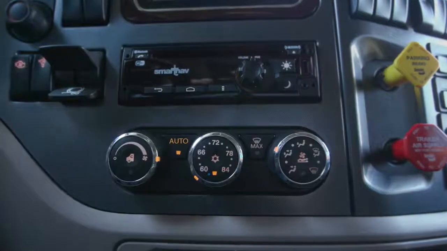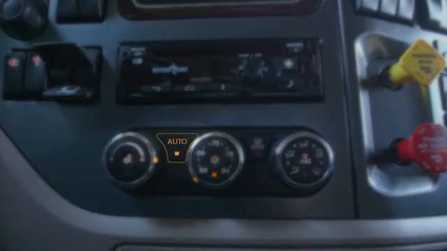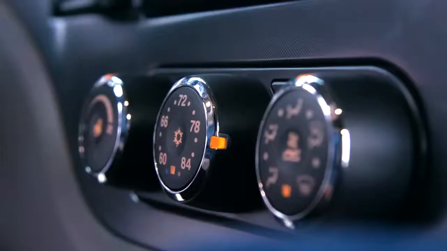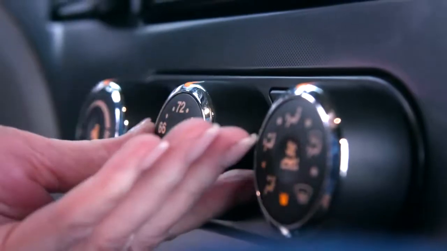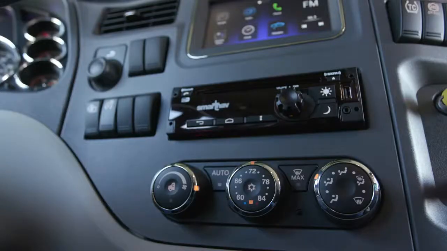To engage automatic mode, press the auto button. To adjust cab temperature, rotate the temperature dial to the desired temperature. The system automatically adjusts to achieve the desired cab temperature. You should familiarize yourself with the location and function of your instrument cluster.